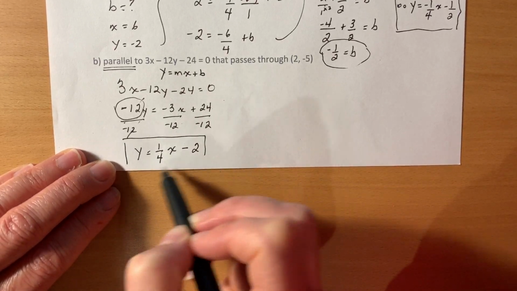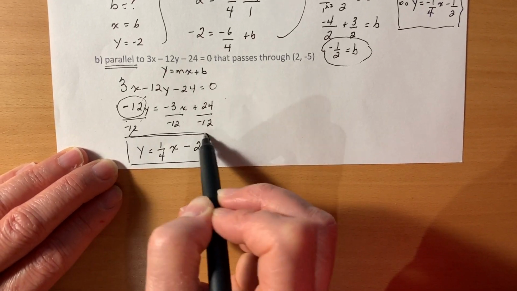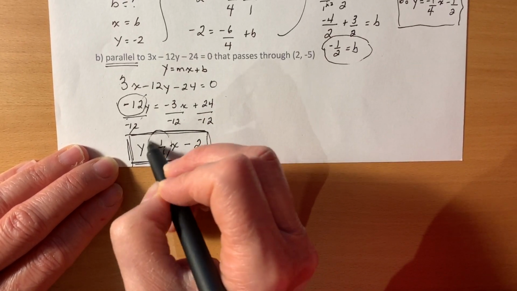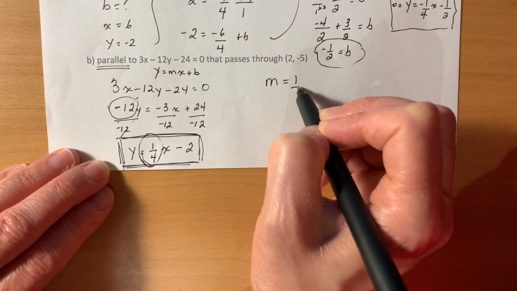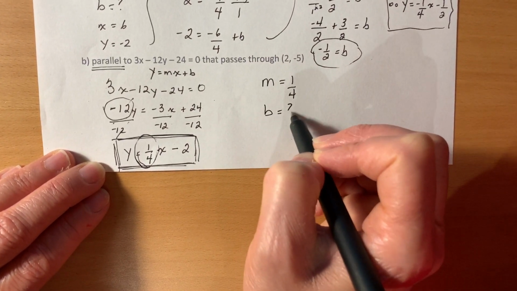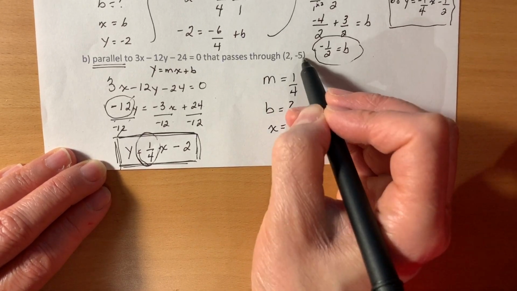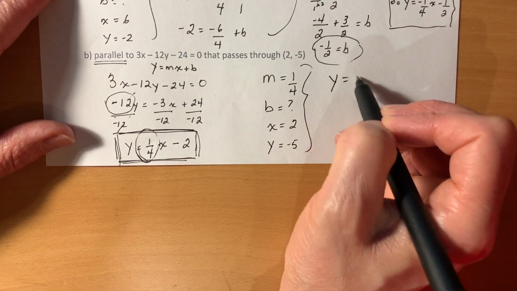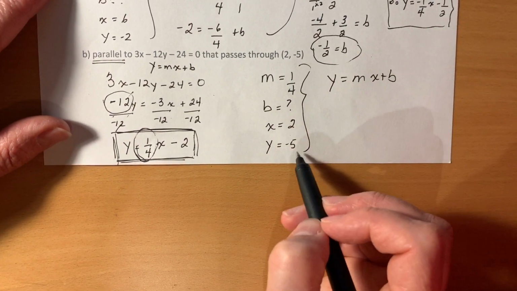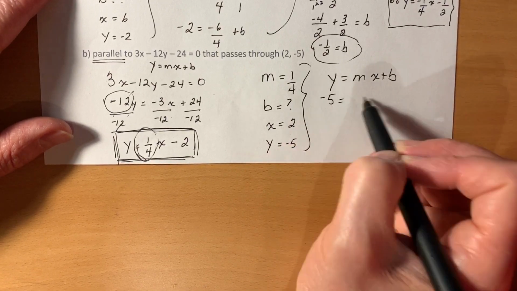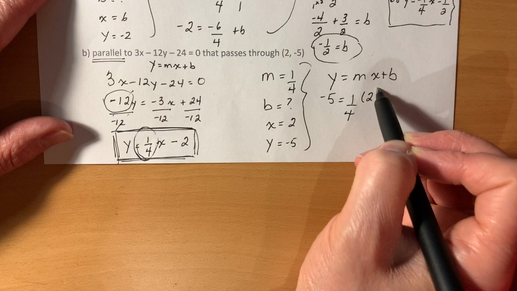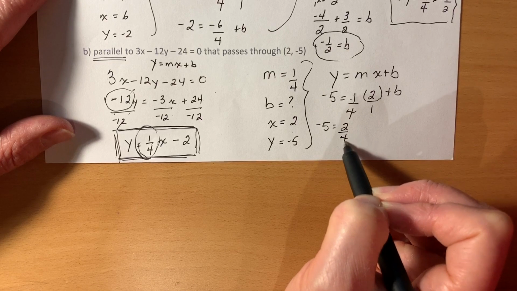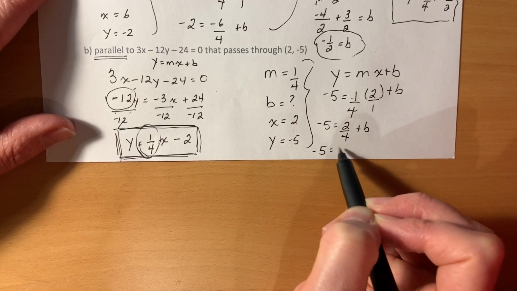I know it's parallel to this line. It's not this line, it's parallel to it. So what do I know about parallel lines? The slopes are the same, so I know my slope is 1 over 4. Remember, b is what you're looking for. There's my x, there's my y. Algebraically find b. All of this goes into y equals mx plus b. Negative 5 is y. M is 1 over 4. X is 2. Again, you simplify. I know 2 over 4 reduces to 1 over 2.